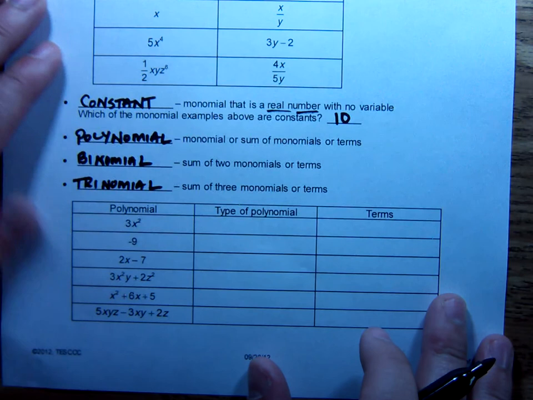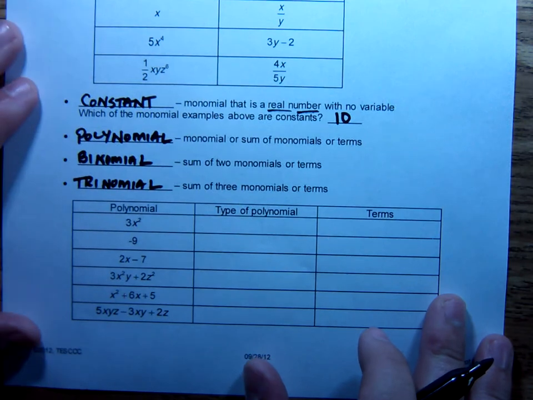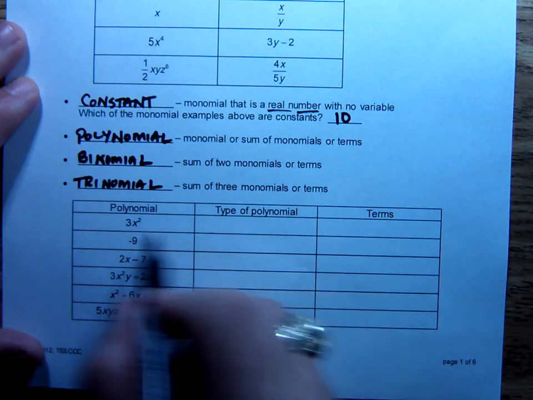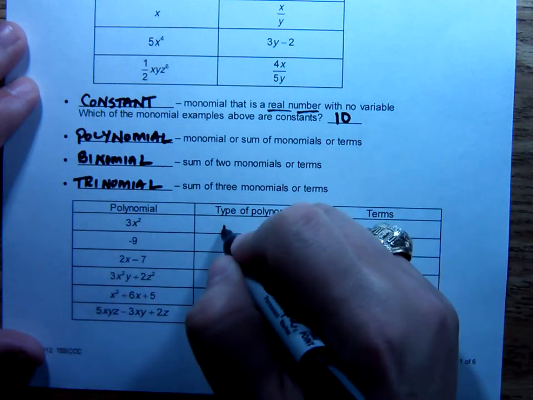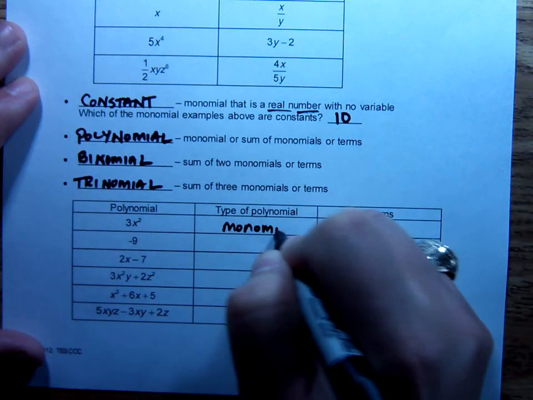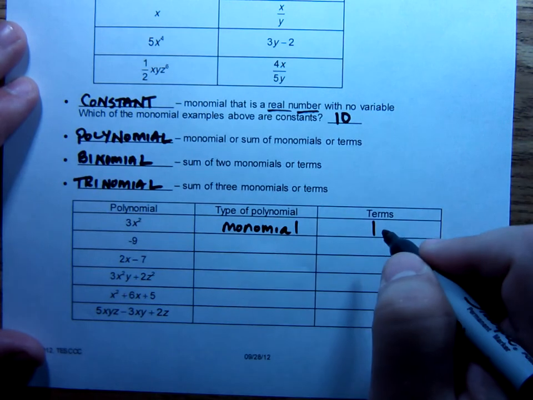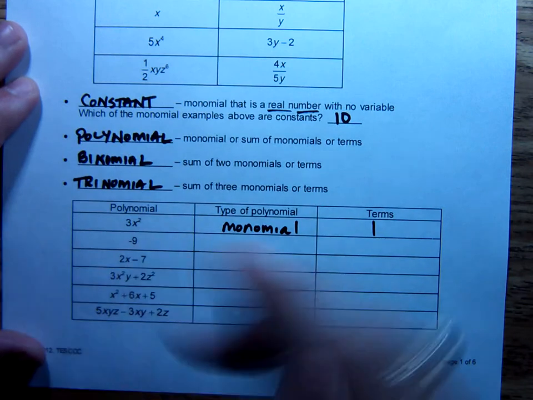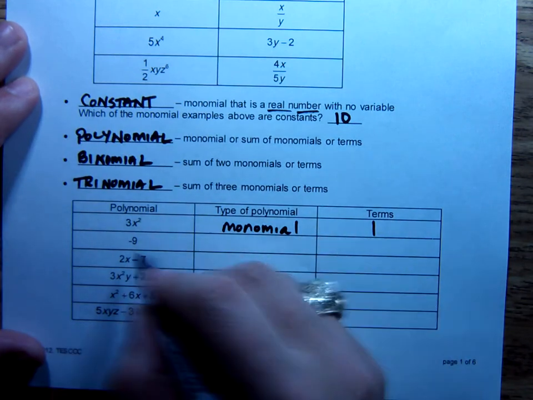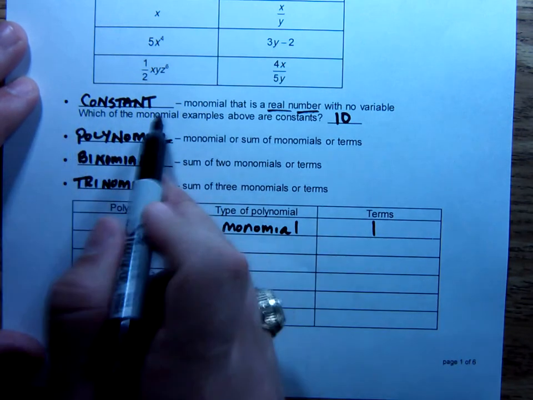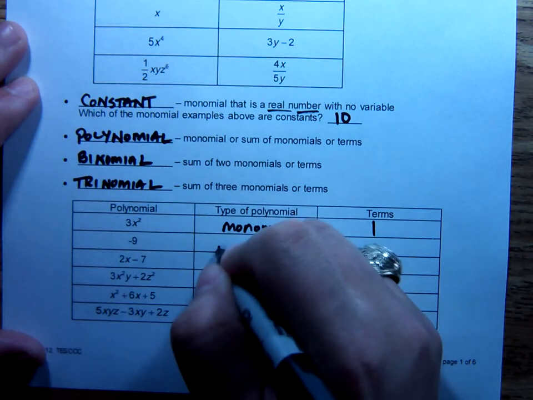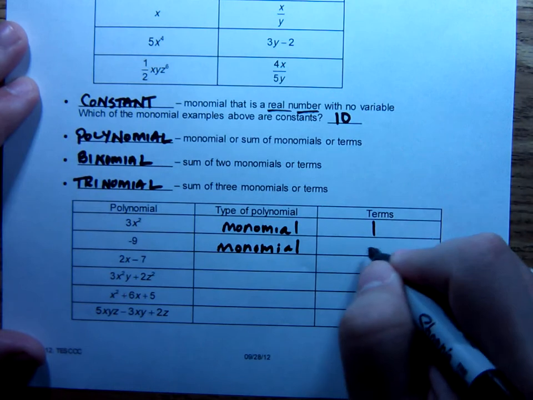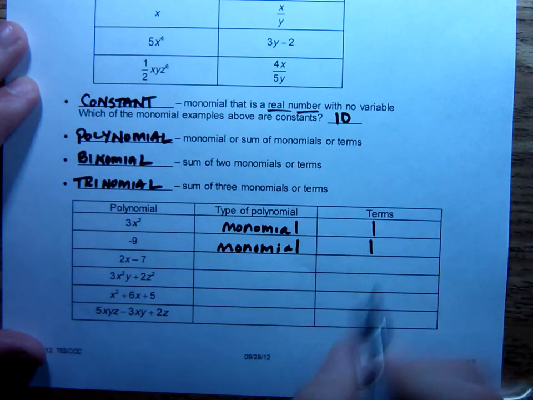Now, let's talk about the types of polynomials we have here. What is this? How many terms is that? It's 1, so it's a monomial. You got 1 term here. It's a constant. It goes up with this definition up here. It's a naked number. That's still considered a monomial. It's got 1 term, and that term happens to be constant.